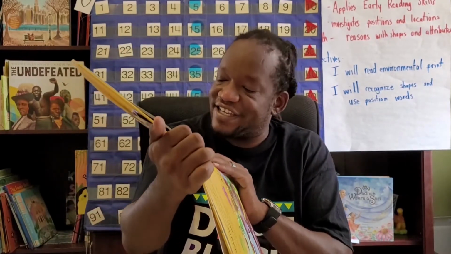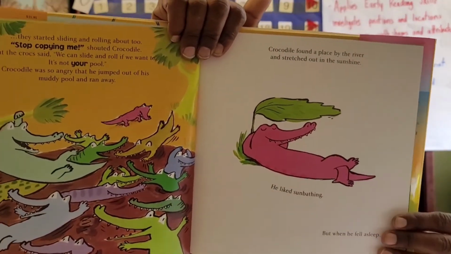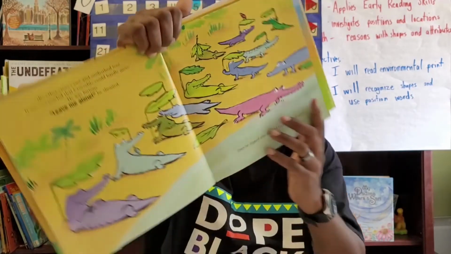Crocodile found a place by the river and stretched out in the sunshine. He liked sunbathing, but when he fell asleep, the other crocs came and sunbathed too. It was so crowded that Crocodile could hardly move. He was furious. "Leave me alone," he shouted. Then he slipped into the cold river and swam away.